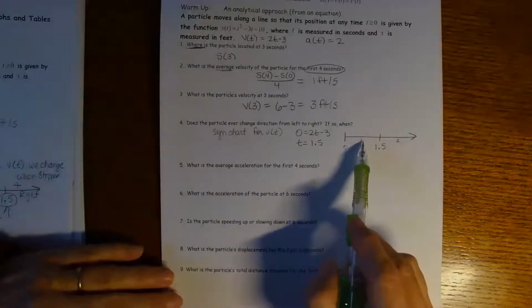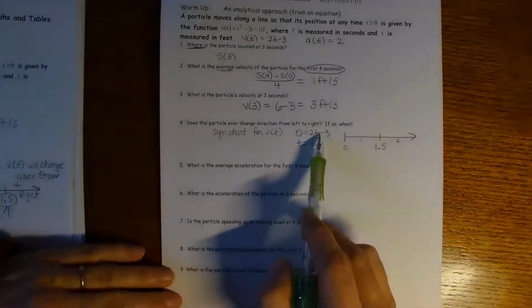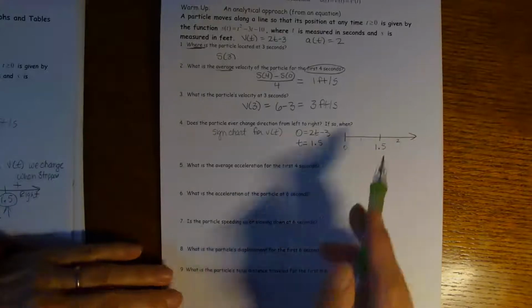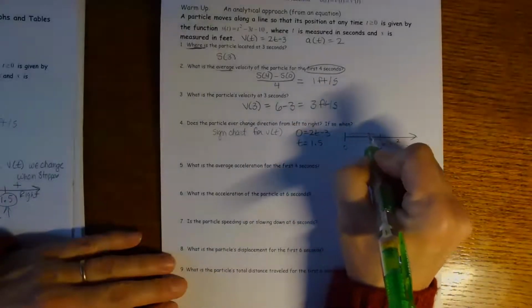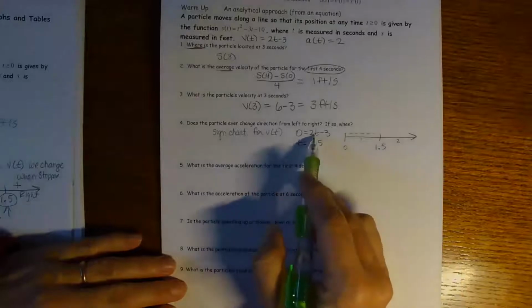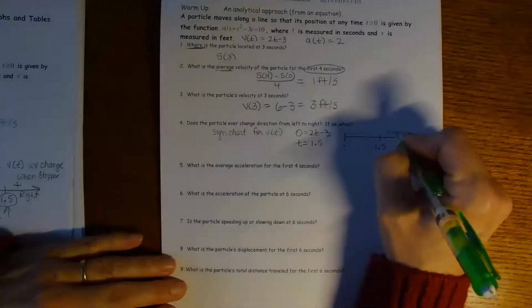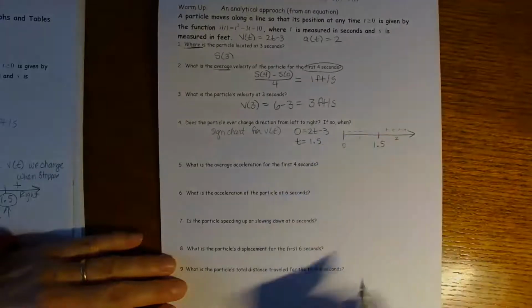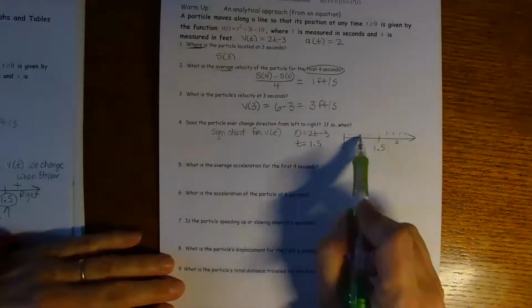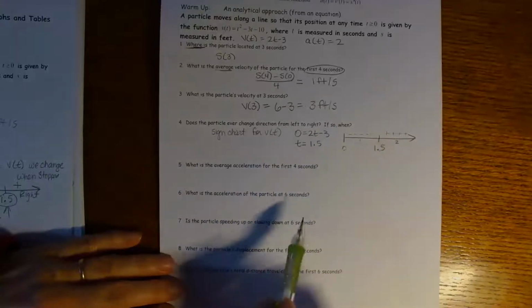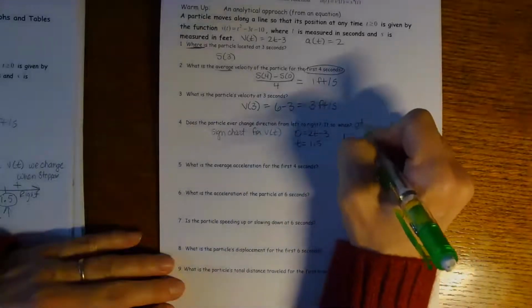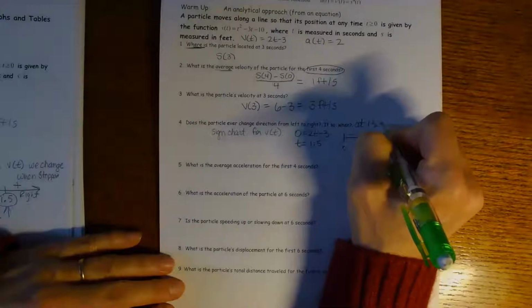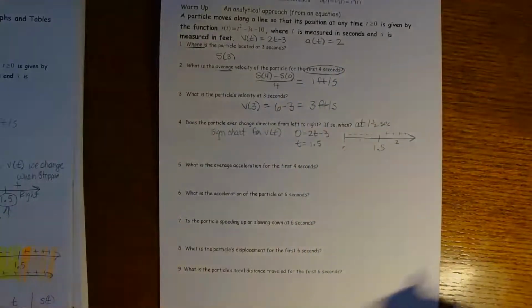So if I plug 1 in here, I'm going to get a negative answer, right? Because I'll have 2 minus 3, so that's negative. If I plug a 2 in there, that's going to be 4 minus 3, that's positive. So it stops at 1.5. Does it change direction? Yes, it was negative, now it's positive. So it changes direction at 1.5 seconds, or 1.5, whichever way you like to say that.